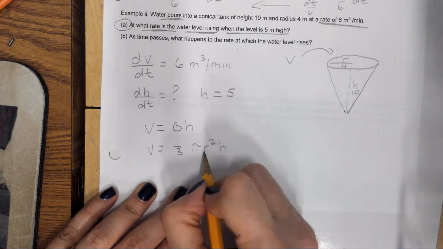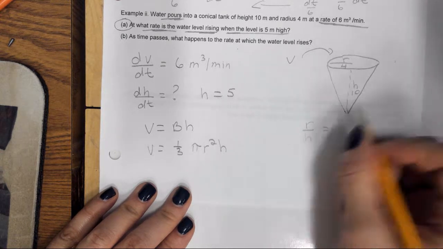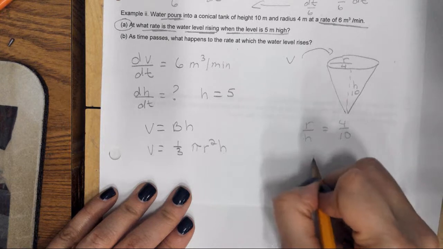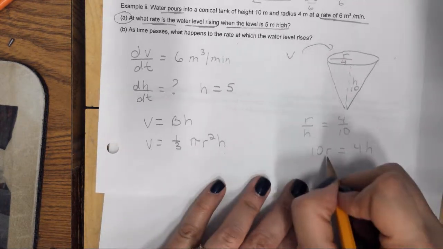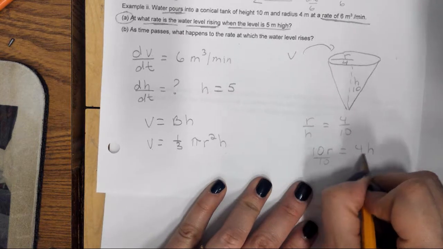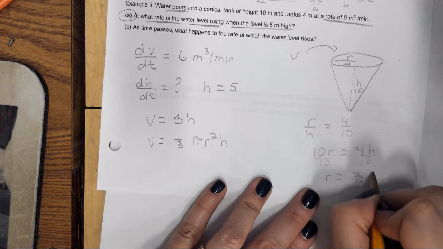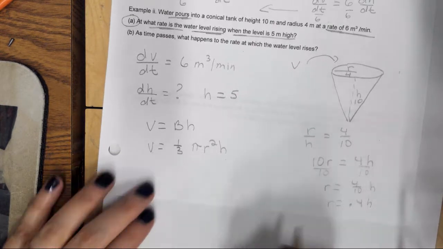So radius is compared to the height. So r is to h as 4 is to 10. And so I cross multiply, I get 10r equals 4h. I want to solve for r, so I divide by 10. r equals 4 over 10 h, or I could write 0.4h.